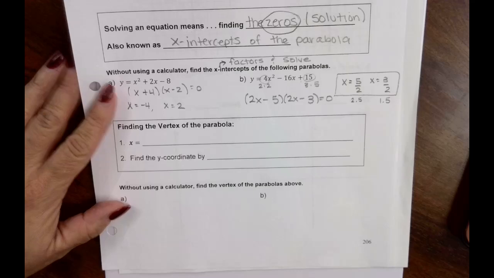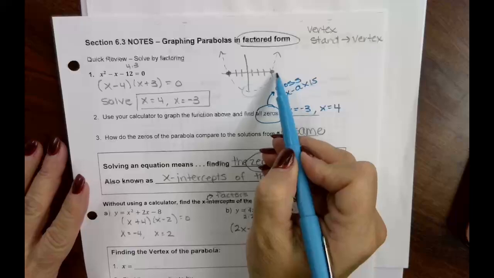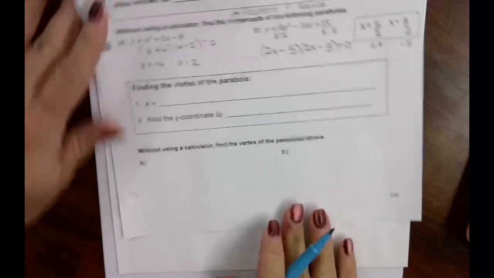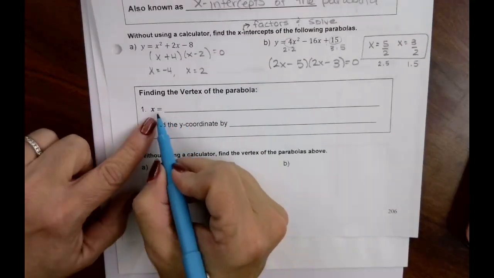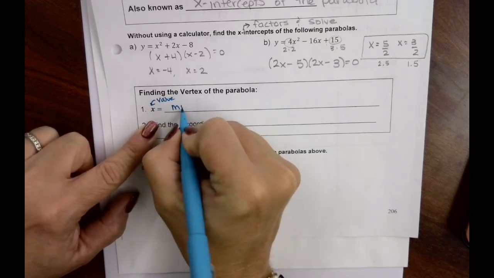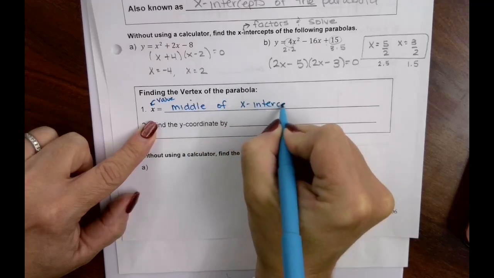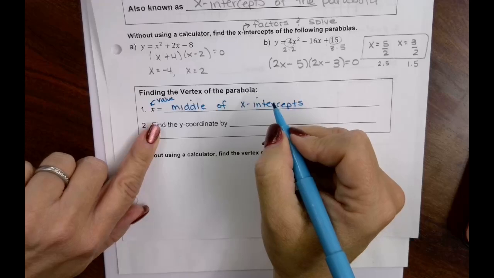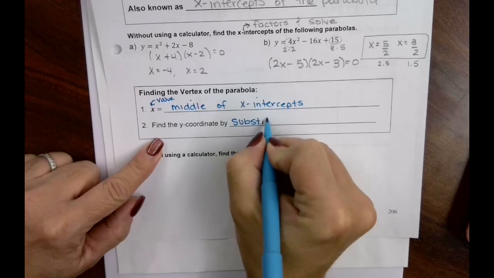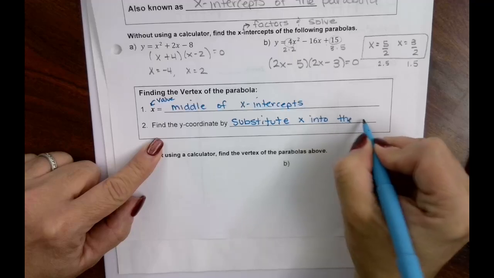Okay, so finding the vertex of the parabola. We know that we've got these 2 points here. We just need to know how low we go. Where is my vertex? I don't know that. So what happens is the x value of the vertex is the middle of the x-intercepts. I'll show you what that means here in just a second. And then it says find the y-coordinate by substituting x into the equation.